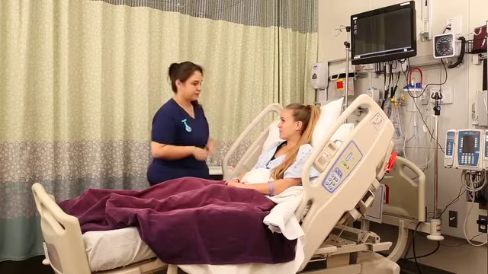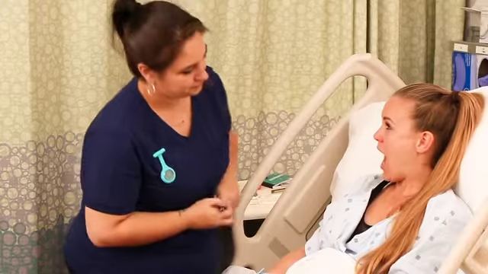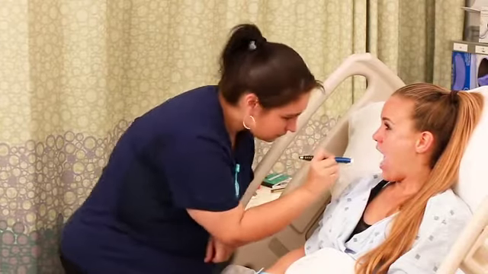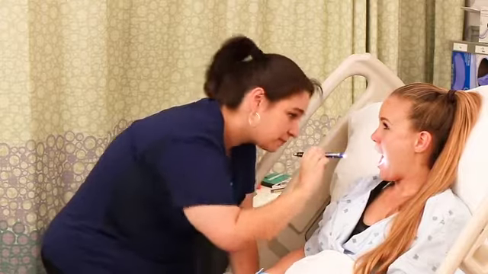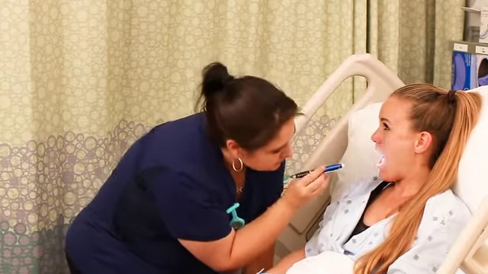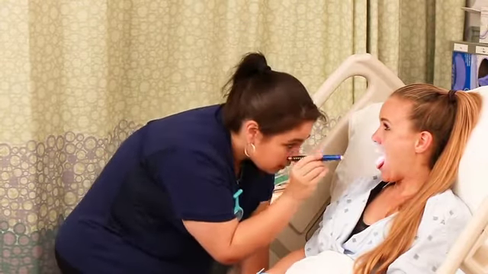This is where you'll need your pen light. First, inspect the outside of the lips, looking for any cracking or lesions. Look at the roof of their mouth. The hard palate should be hard and pink with ridges. Then have the patient say, ah. Their soft palate and uvula should rise midline when they do that.